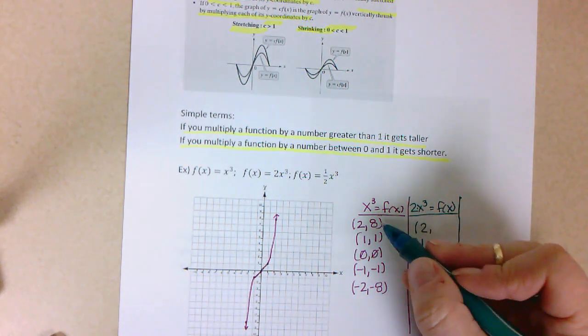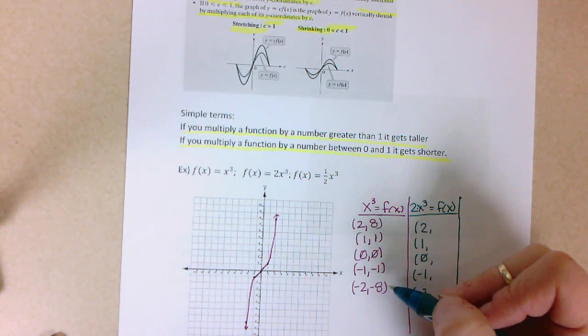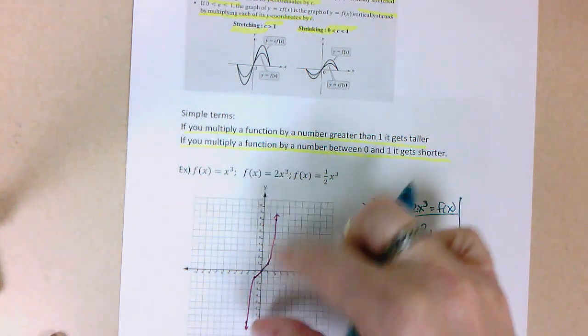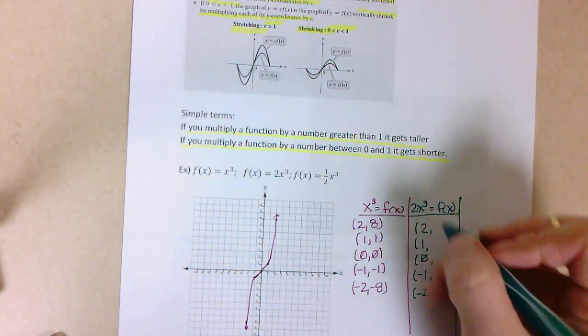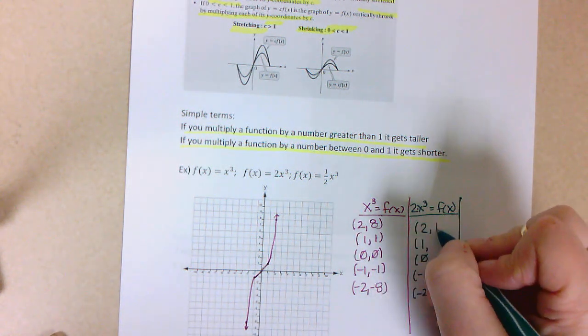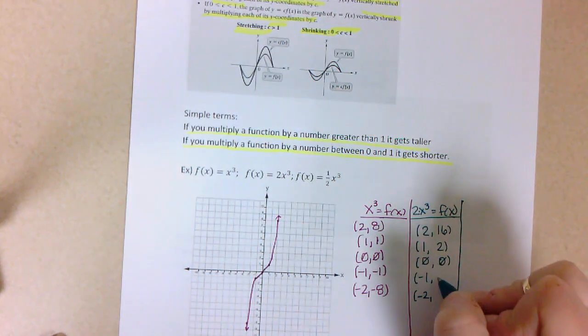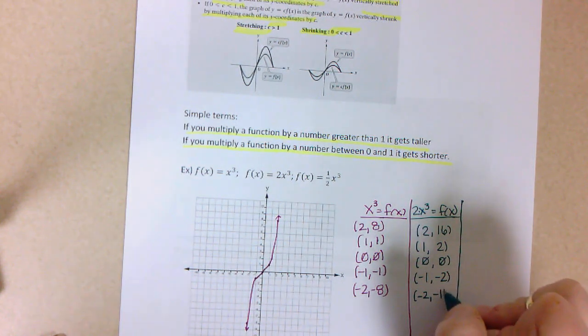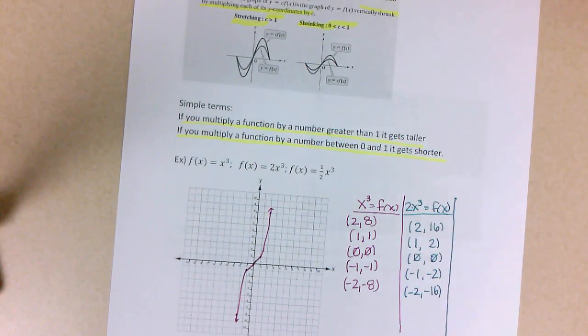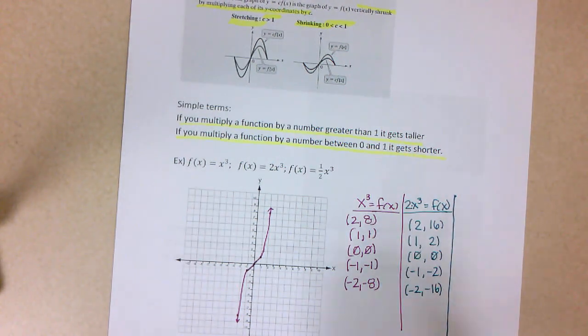But we multiply 2 times our y's, right? Because this is vertically getting taller. So 2 times 8, 2 times 1, that's still 0, -2, and -16. Okay? So then we just graph that.